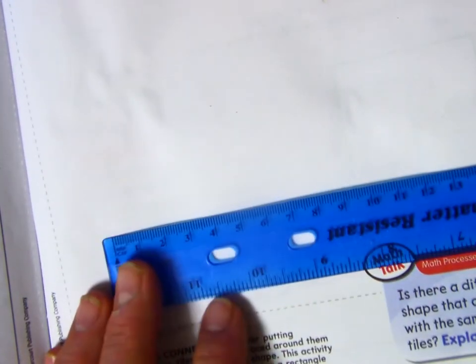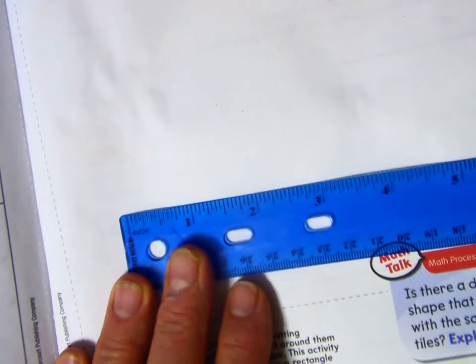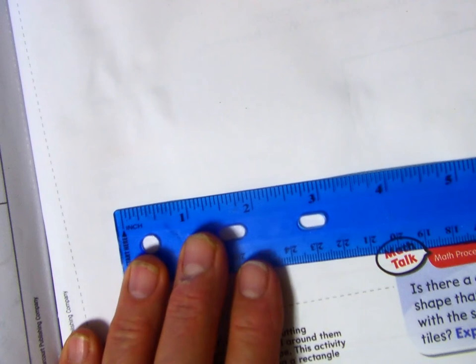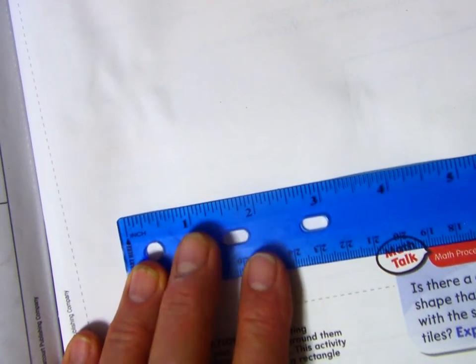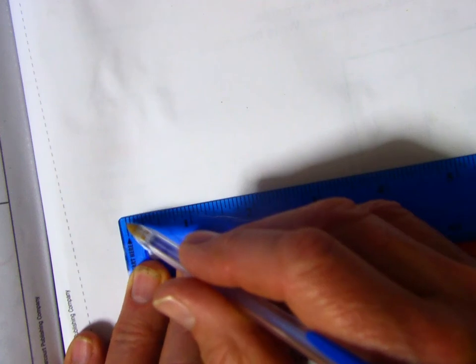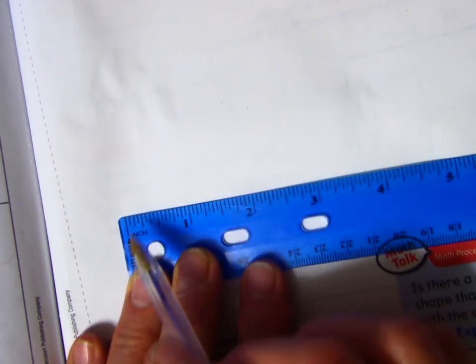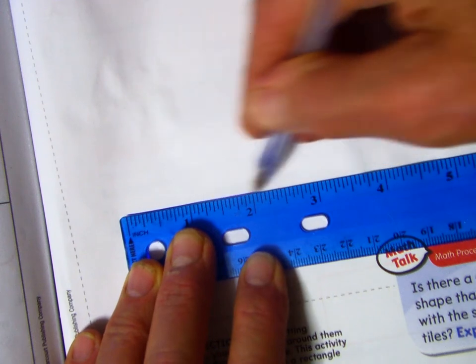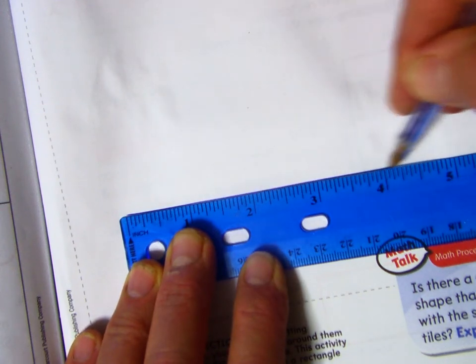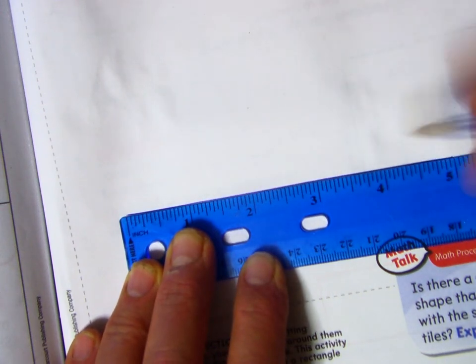I want the inches, not the centimeters. Don't get the centimeters, the little ones. We're going to use the inches. And we're going to make a line that's 5 inches long. So when I've got my ruler nice and straight, I'm going to start at the beginning, the 0 line, because that's 1, so this must be 0. I'm going to draw it. I'm trying to do it so you can see it all the way up to the 5, and I'm going to stop right at the 5.